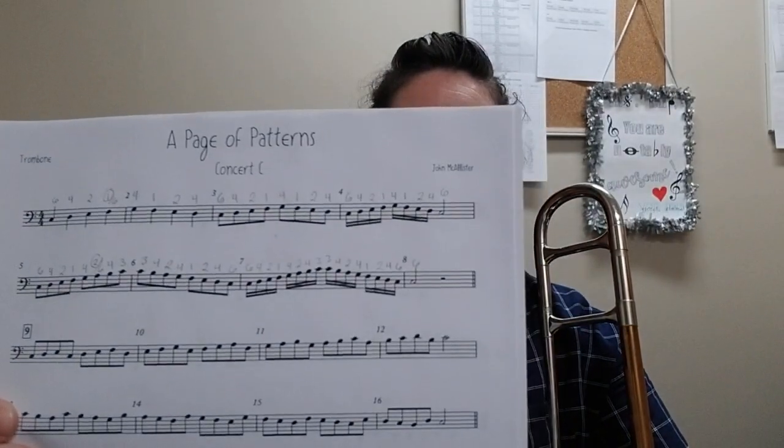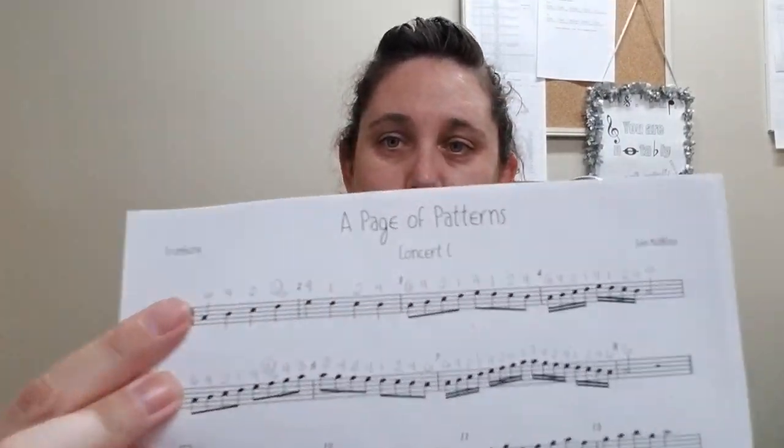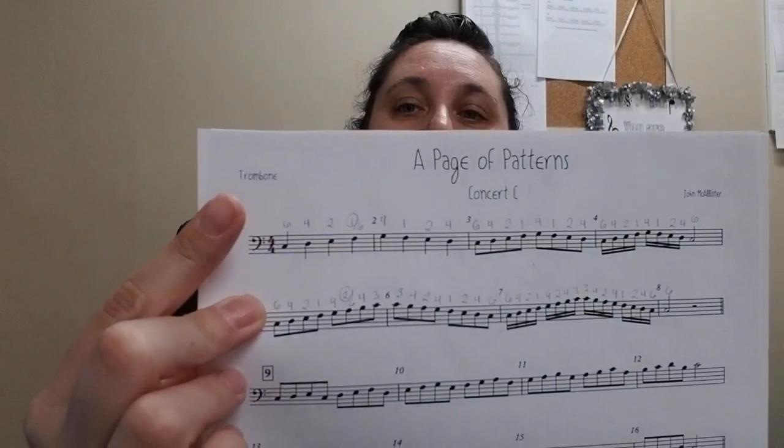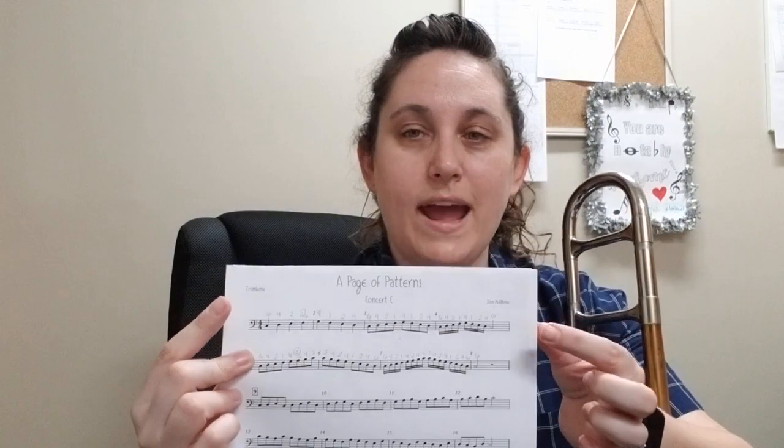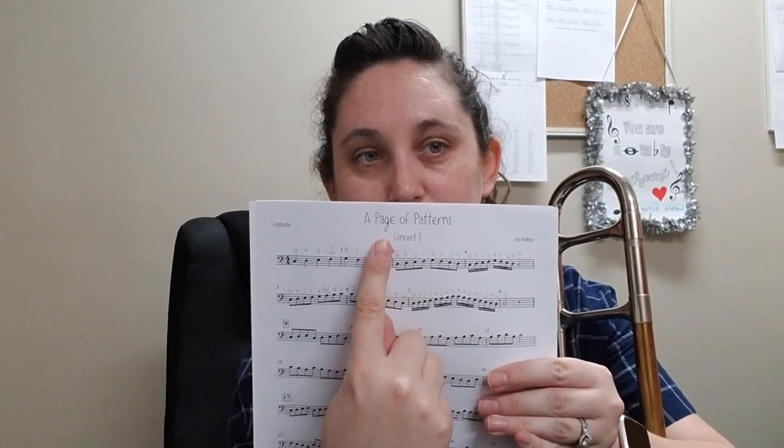I'll send you the file. In this case, I pulled up the trombone part, as you can see here. And if you ever get confused, you're like, how do I know that's trombone? If you look in the upper left-hand side of the page, it will say trombone. Okay, so left says trombone, right says the composer, and then obviously the top tells you the name of the piece. All right, so this is a page of patterns in concert C major, okay?